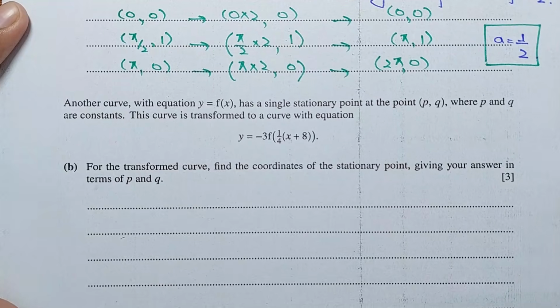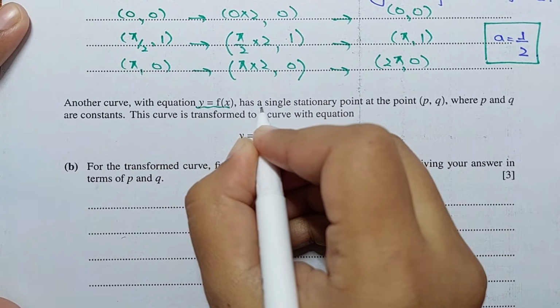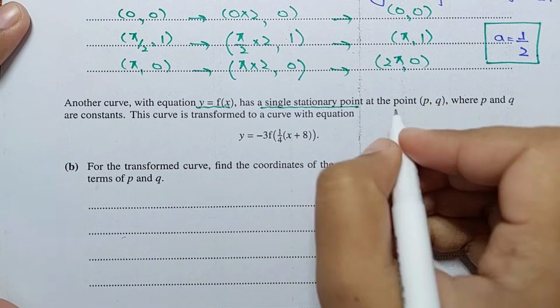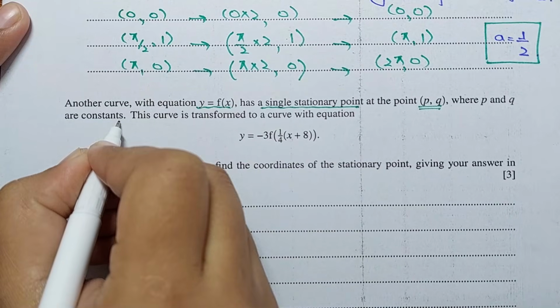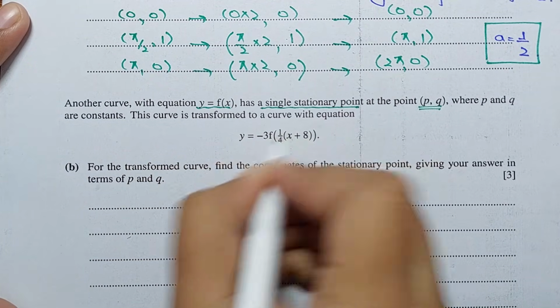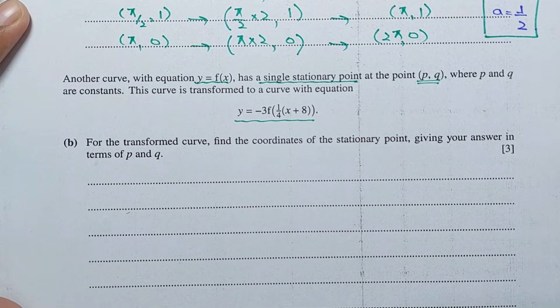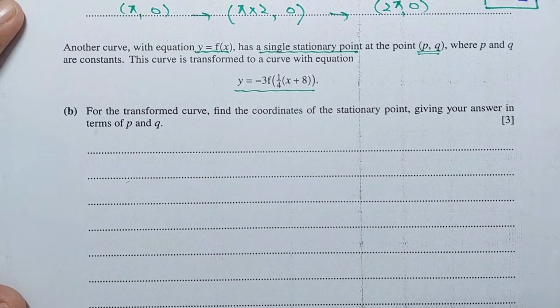Moving to the second part, another curve with equation y equals f of x has a single stationary point. Stationary point is basically the turning point, at the point P, Q, where P and Q are constants. The curve is transformed to the curve with this equation. Part B: for the transformed curve, find the coordinates of the stationary point, giving your answer in terms of P and Q. Okay, this is a totally different question from part A.